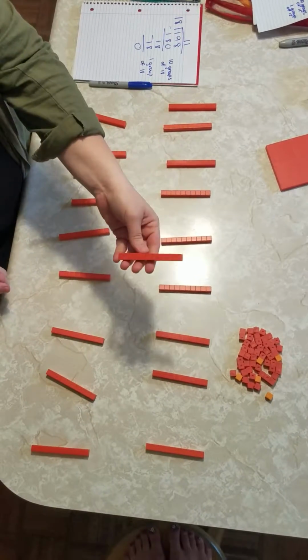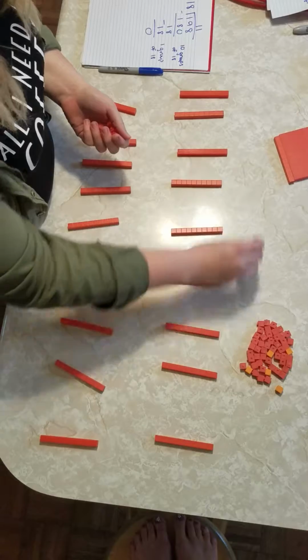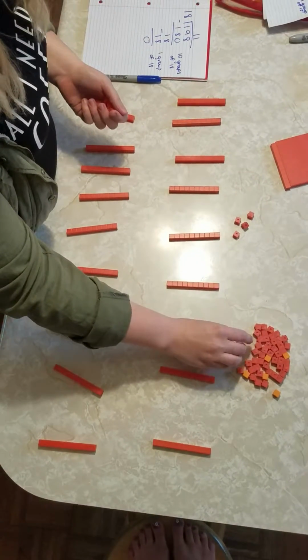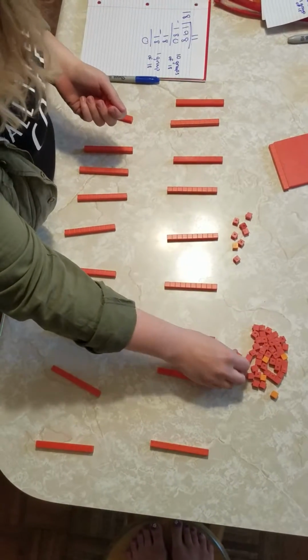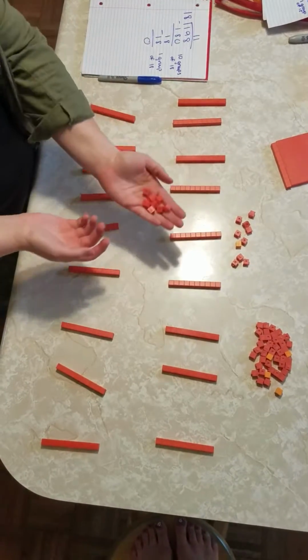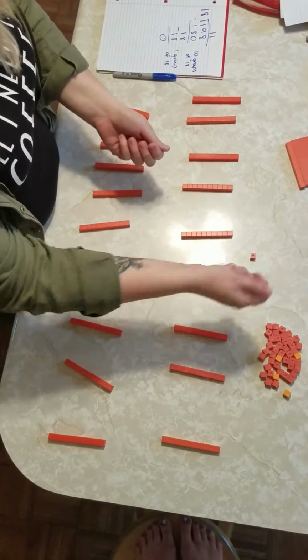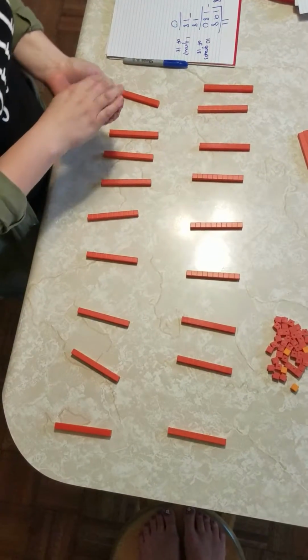Okay, so we're going to need to break this into 10 units. So 1, 2, 3, 4, 5, 6, 7, 8, 9, 10. And then we're going to take these, which is the 8 units, and this, which is the 10, and we're going to put them into the 18 groups.